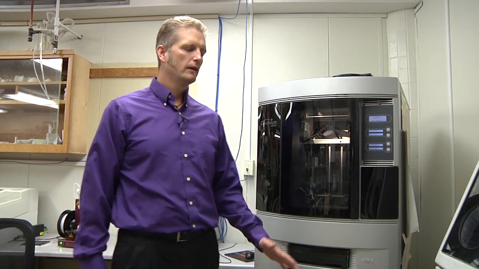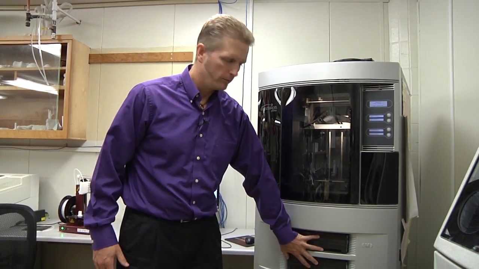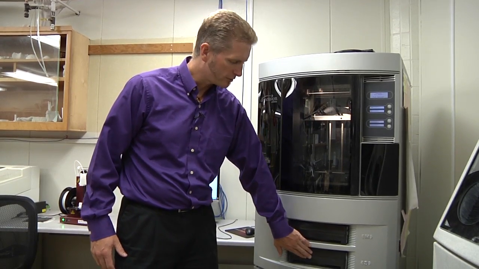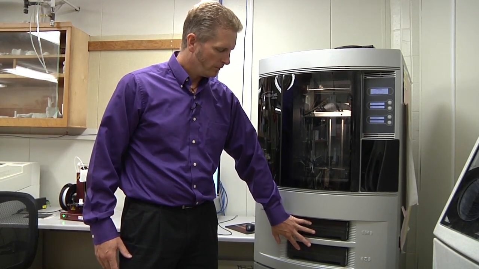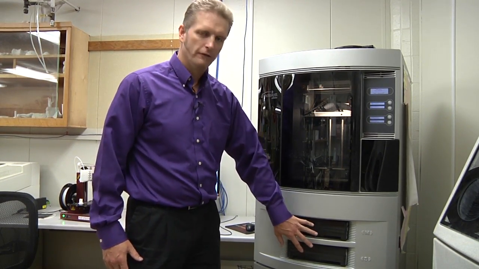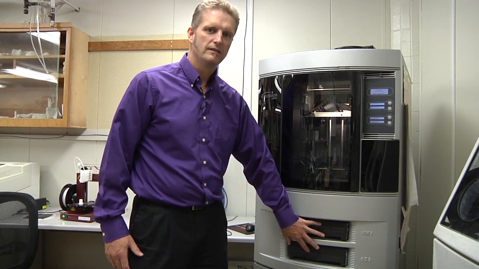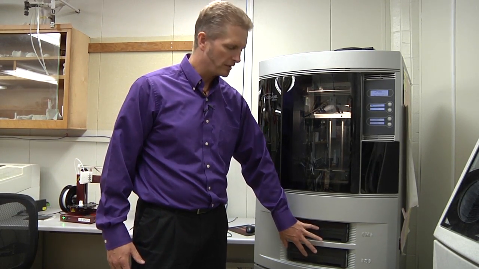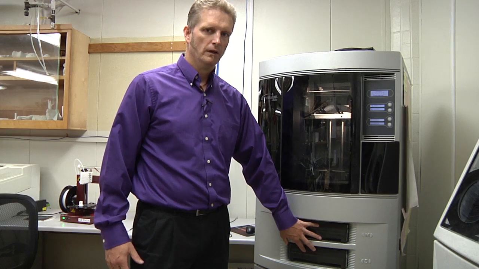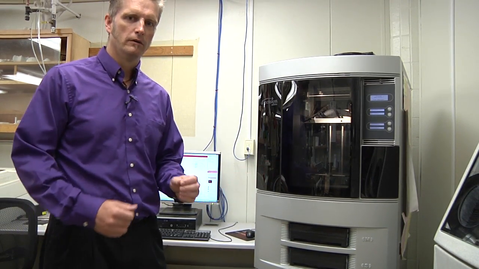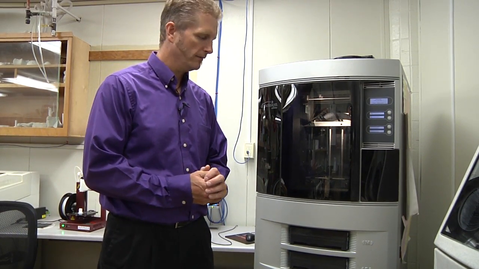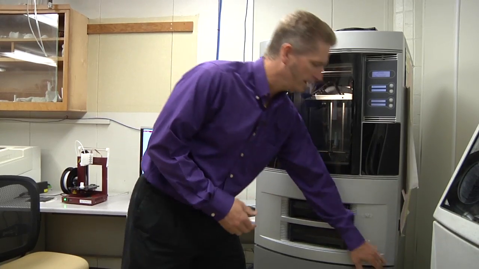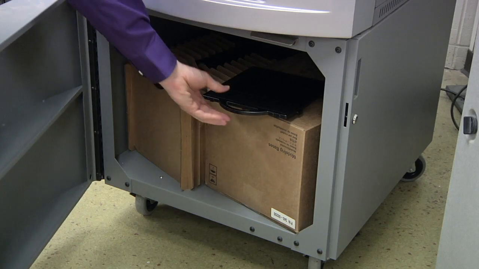Now that we've processed our part, we're going to make sure the Dimension printer is ready to accept it. The first thing we need to do is make sure that we have our material loaded. There are 2 black trays that have the material. They should be in and secure. If they're loose or they're missing, please see the lab manager, and he'll come over and make sure the material is loaded properly. The next thing we need to do is load our print tray. The new print trays are located below the printer, down here.